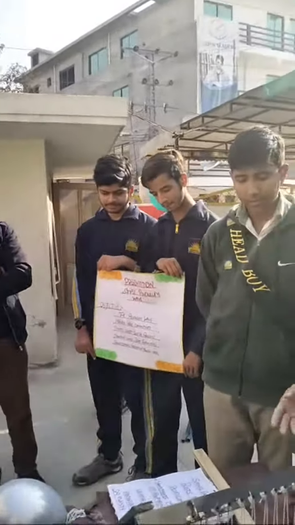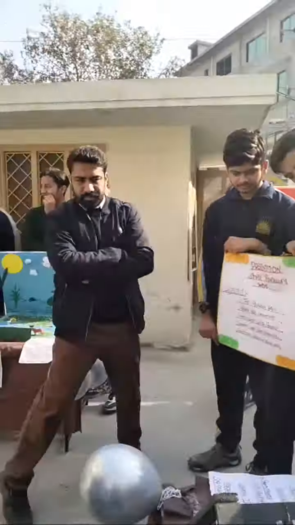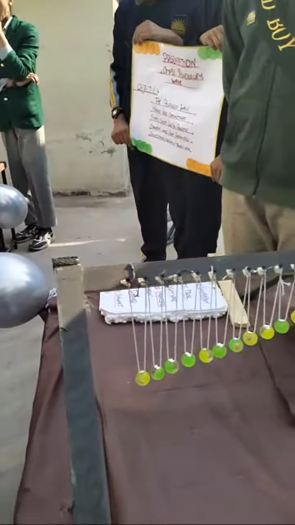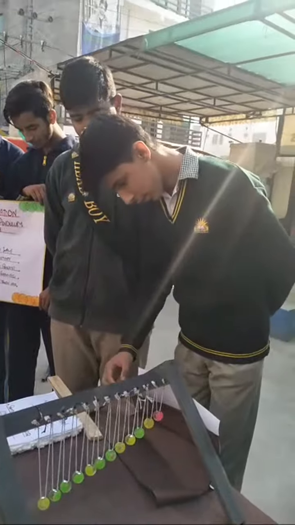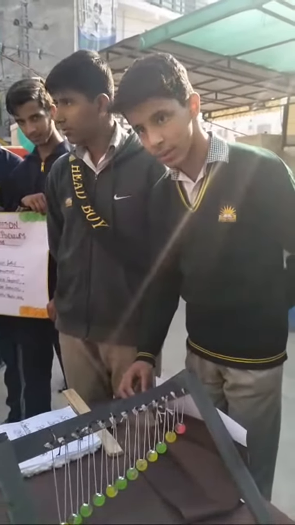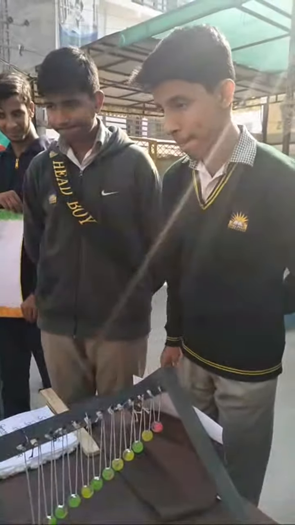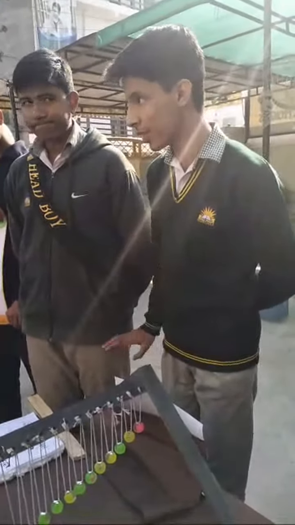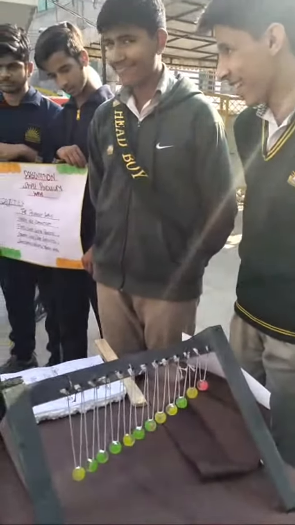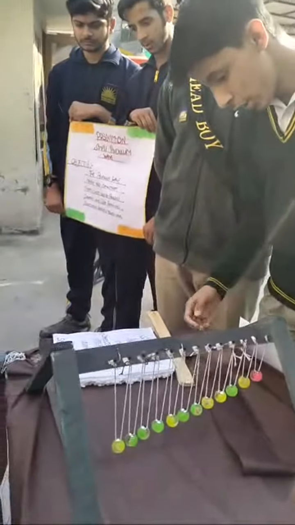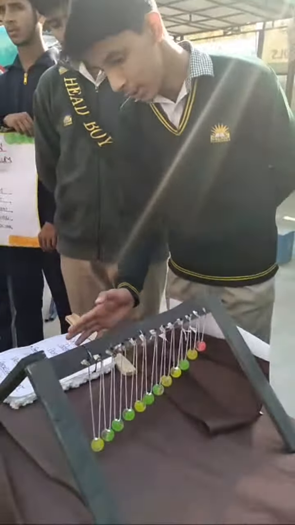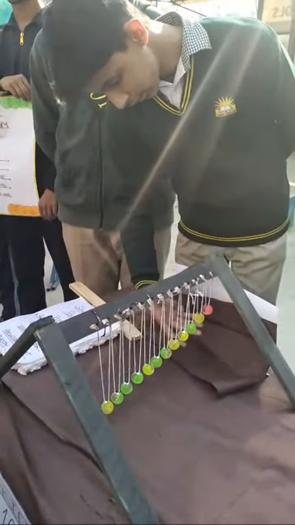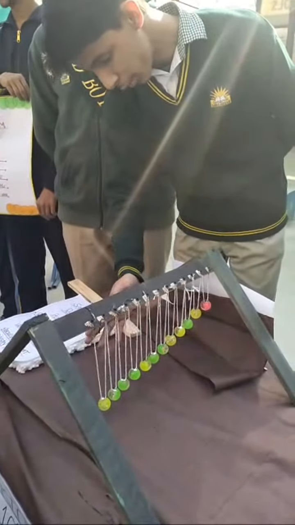Okay. We have made a pendulum wave that shows the movement of waves. So this is a pendulum. Yesterday we saw what was that? It was also a pendulum. Yesterday was Newton's cradle. Okay. We have used different pendulums to show the movement of waves.